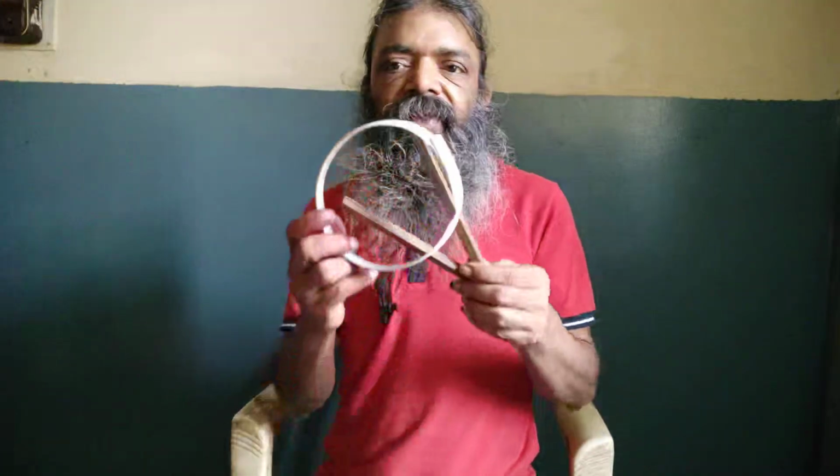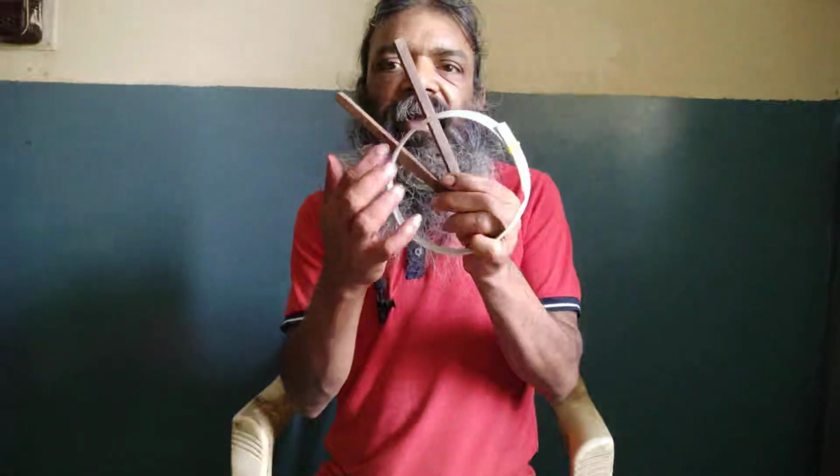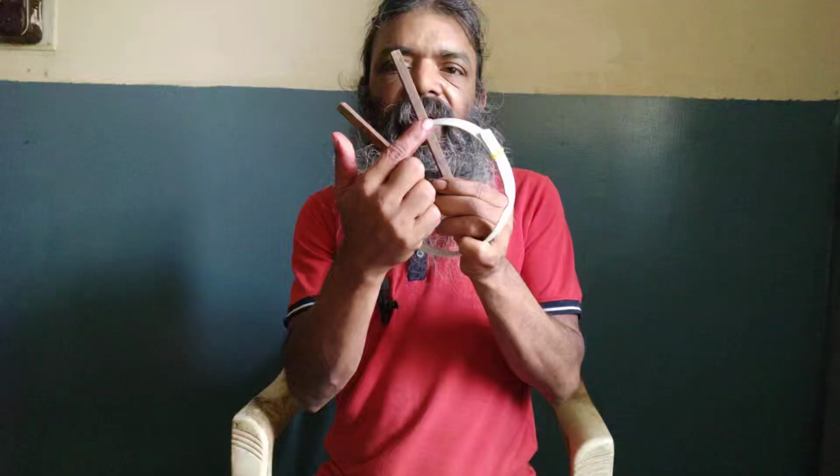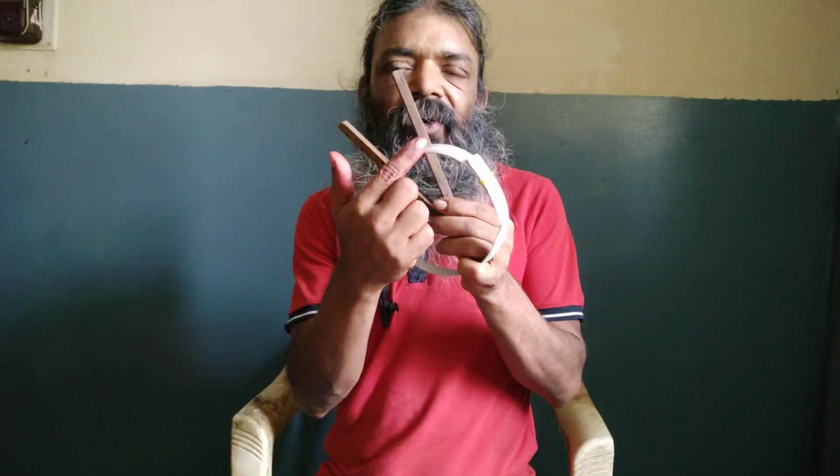Now, from the vector perspective, if this is theta i, consider this point and this point, P1 and P2. We have to find this length. This length is found by delta theta i.